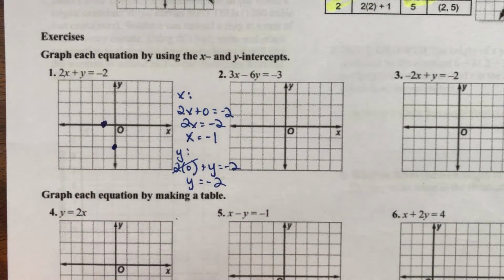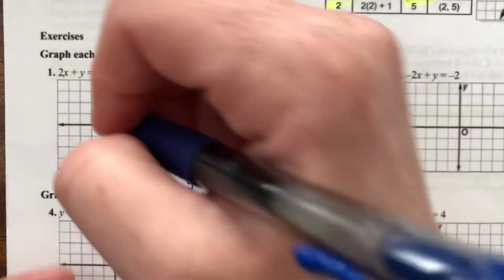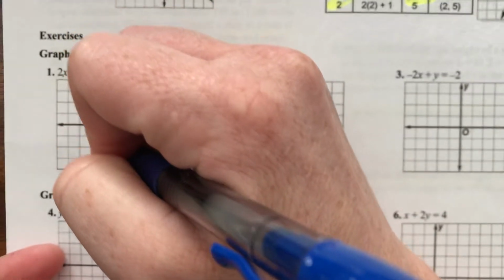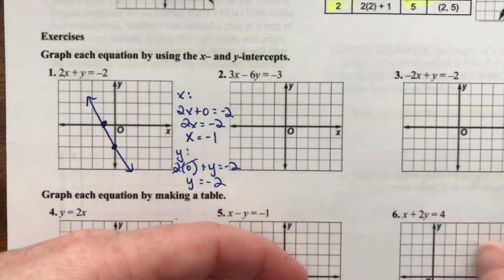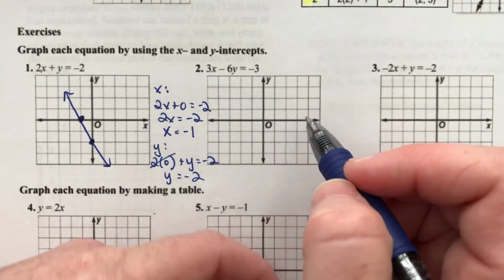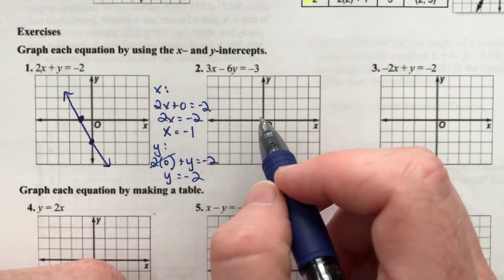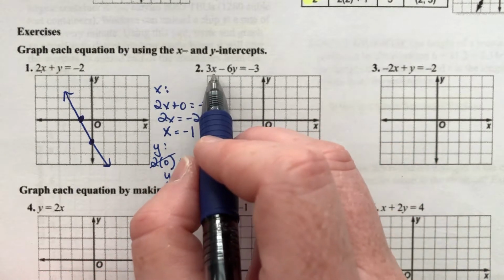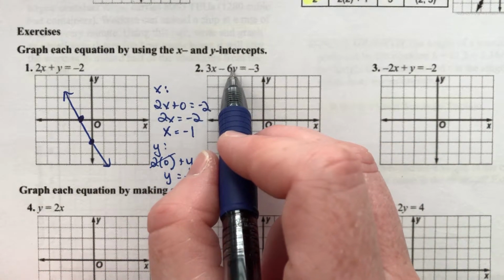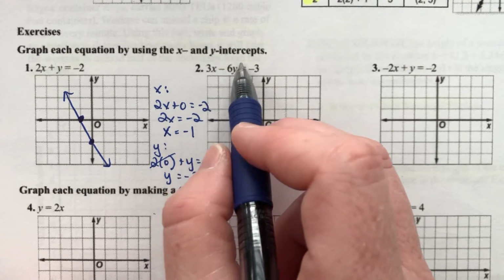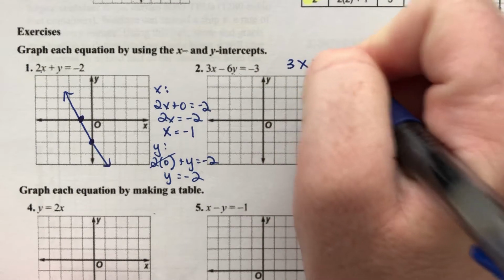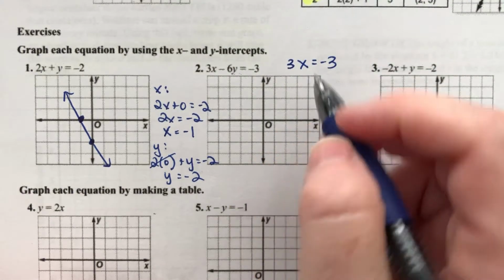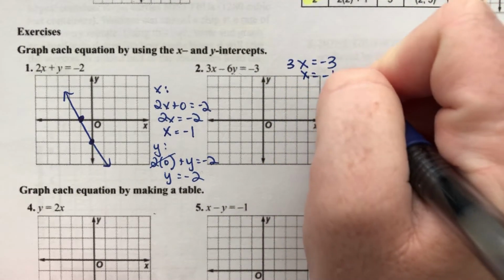And then once you have 2 dots, you can just connect them with a straight line. That's it. Easy peasy lemon squeezy, right? Let's do 2 more. 3x minus 6y equals -3. To solve for the x-intercept, I plug a 0 in for y. When I plug a 0 in for y, this whole thing turns into 0. So I end up with 3x equals -3. Divide both sides by 3, x equals -1.